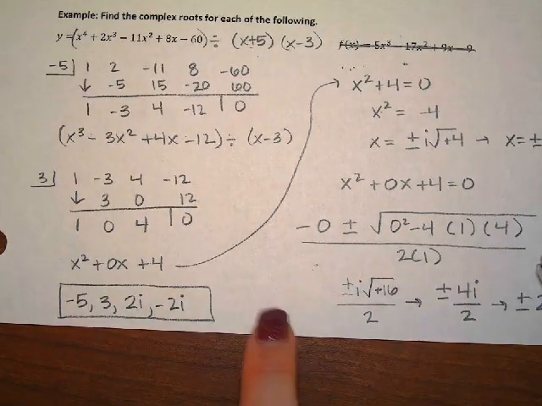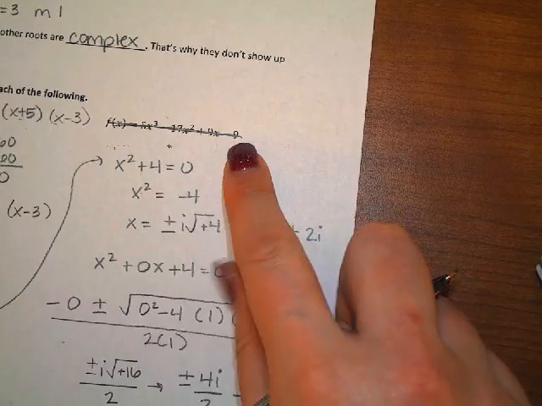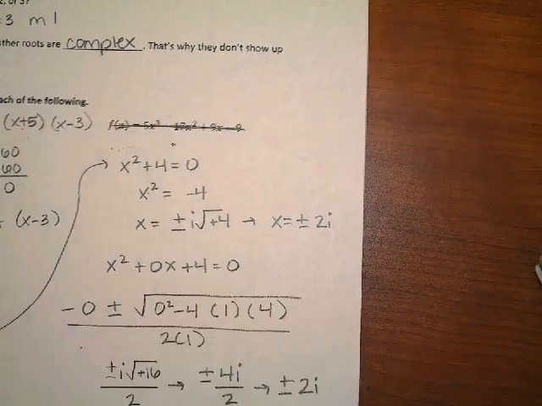So don't worry about this second example right now for the video. We will do that one tomorrow in class.